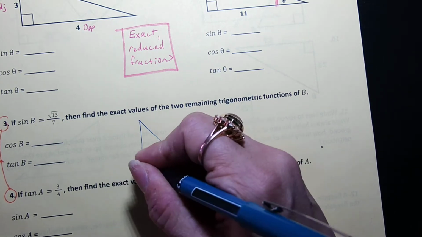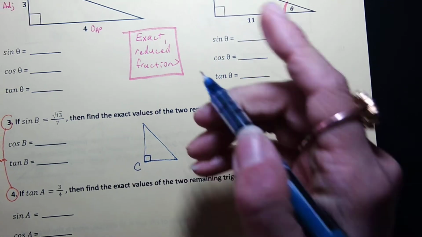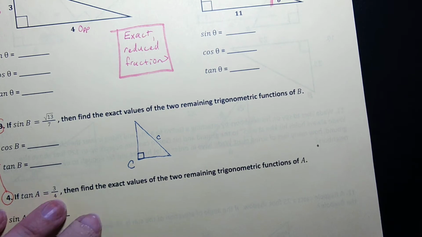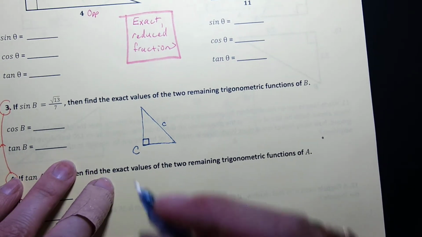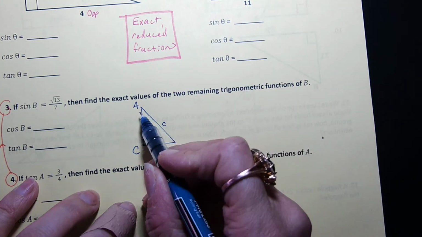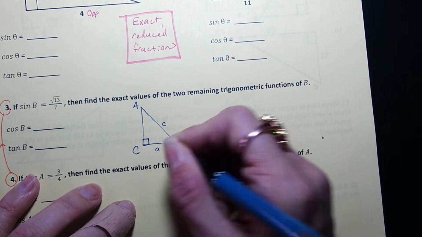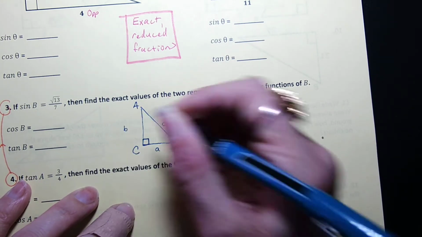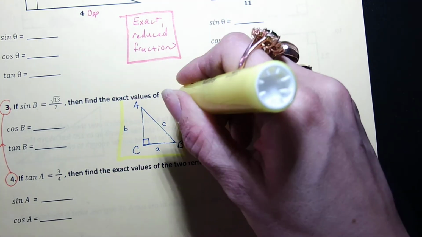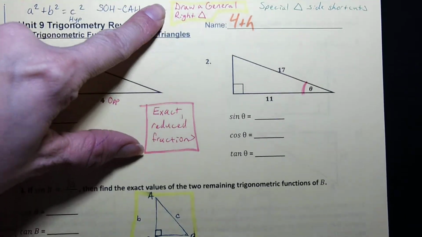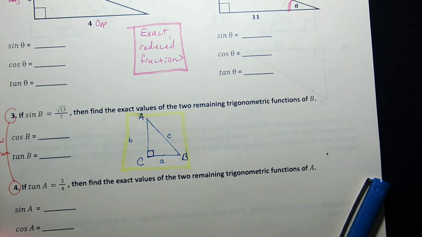So the right angle is always angle C, and the side across from it is little c. And that corresponds to our hypotenuse, which is consistent with the Pythagorean theorem. A could go up here or down there, but the important thing is that angle A is across from side A, and angle B is across from side B. So I would put an important box around this because that is what our general right triangle is stated above.